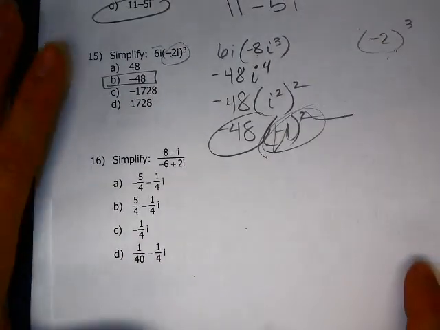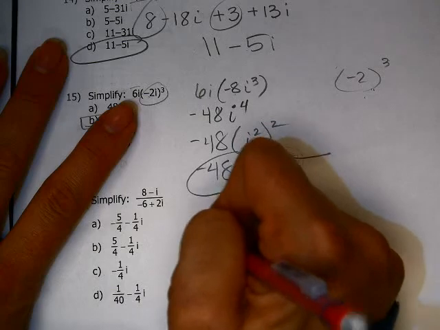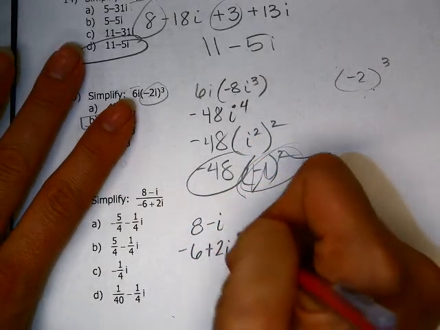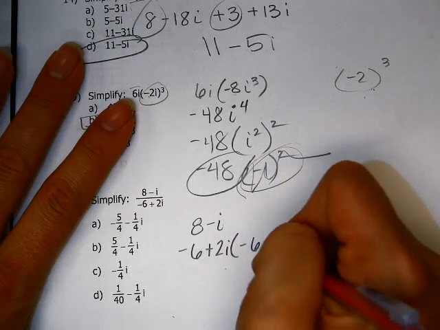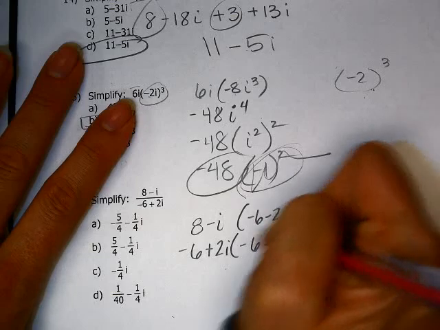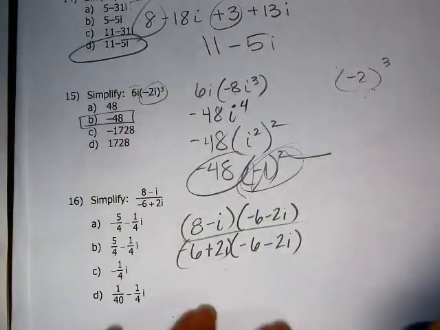Alright, last little complex little dude here. I do need to multiply by the conjugate. The conjugate is the bottom with a different sign in the middle. It is just as simple as that. And then you just have to multiply like a crazy person.